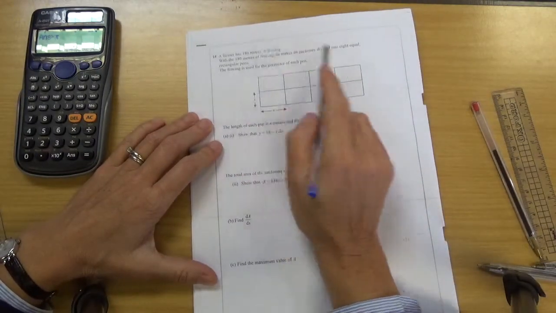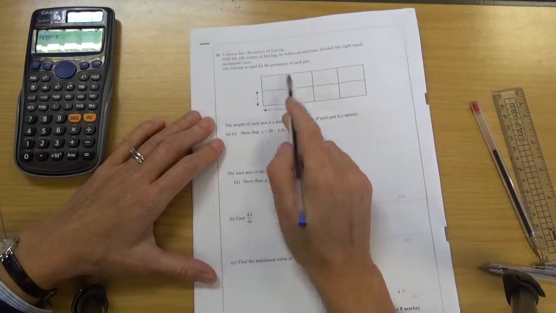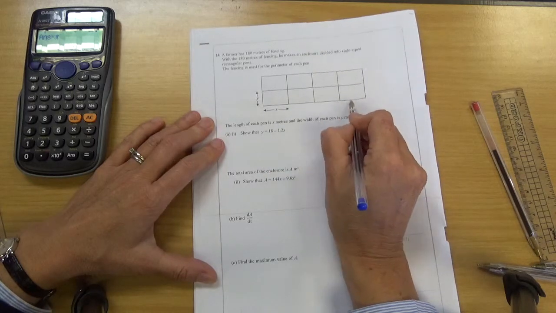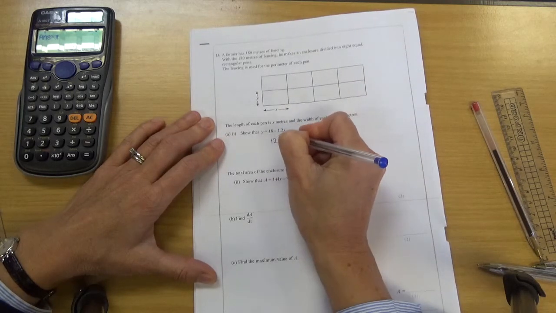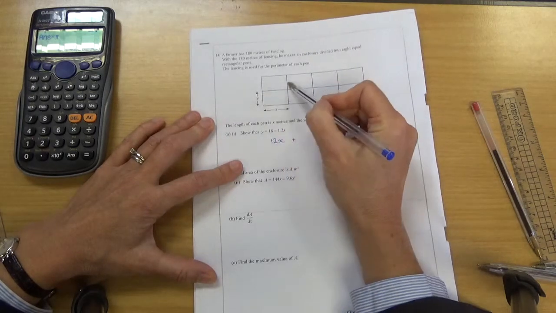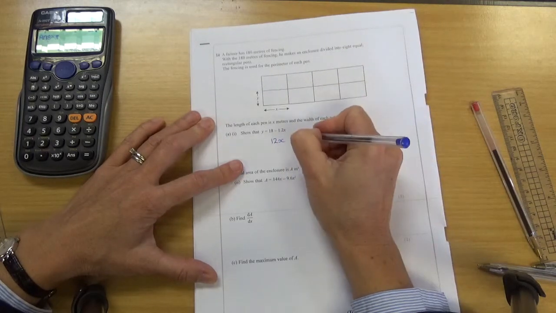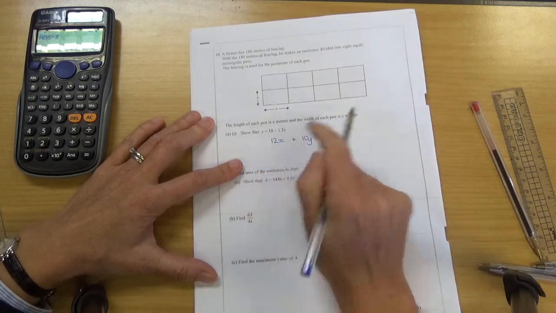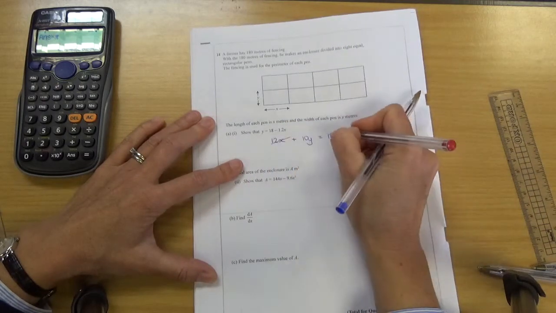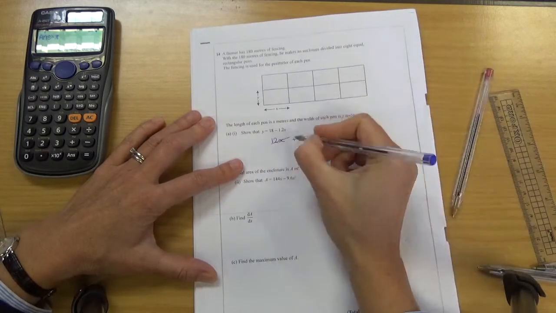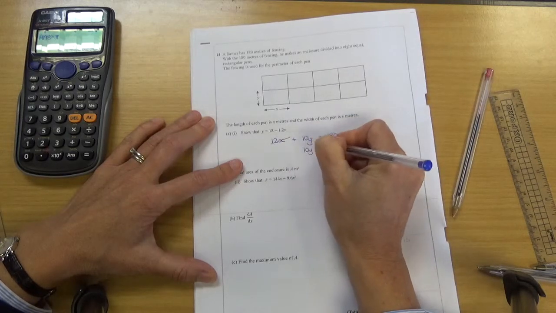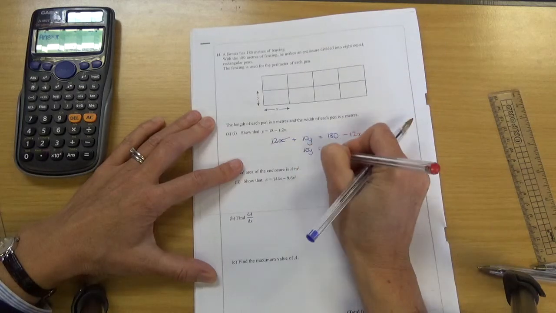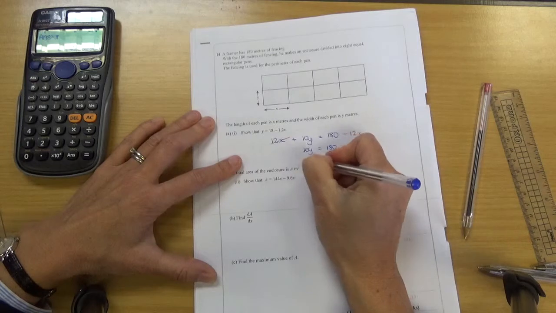I've got 180 metres of fencing to make this shape. So I've got 1, 2, 3, 4, 5, 6, 7, 8, 9, 10, 11, 12 X's. And I've got 1, 2, 3, 4, 5, 6, 7, 8, 9, 10 Y. And I've got 180. We need to make Y the subject. So let's subtract 12X. And divide by 10, and I get the required answer.